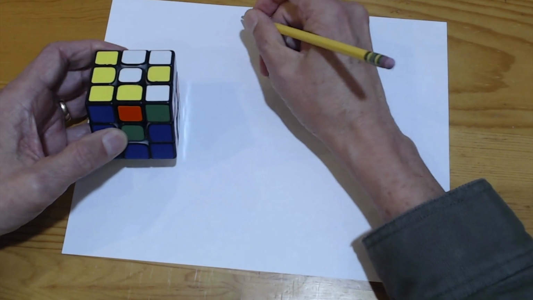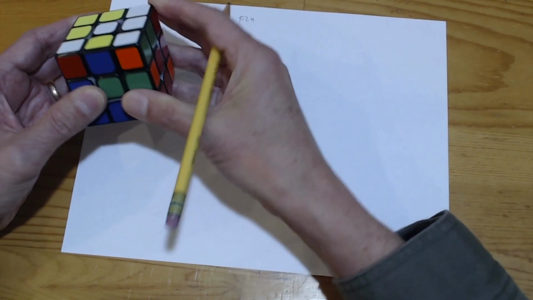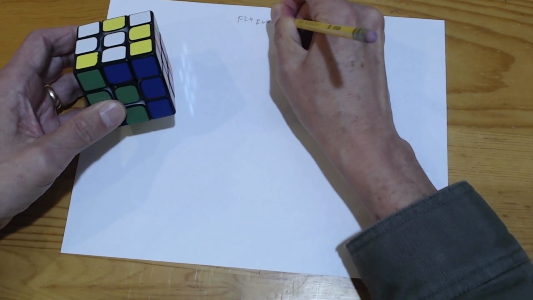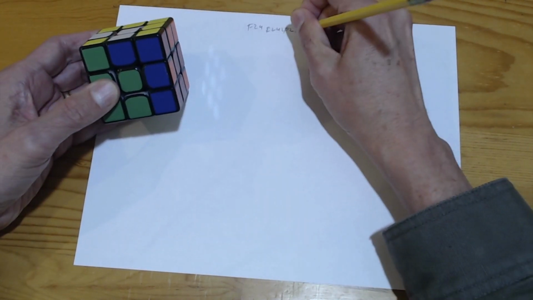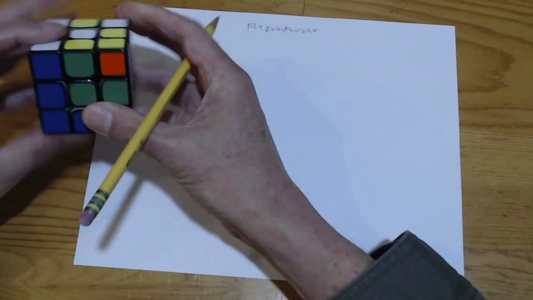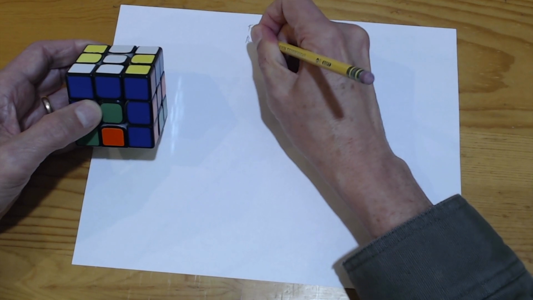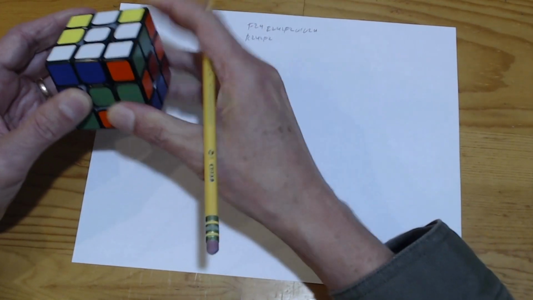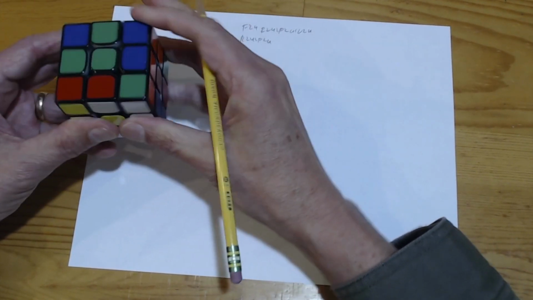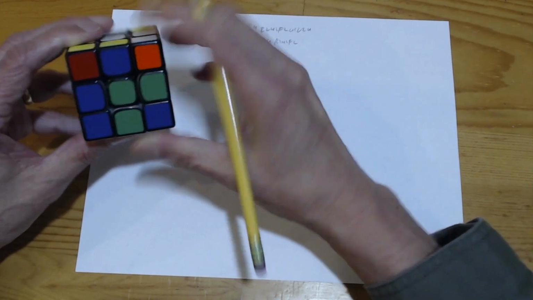So it's F2. The short one is F2 U R2 U2 F2 U prime L2 U. And then there's the long one, R2 U2 F2 R2 U2 F2 U R2 U2 F2 U prime B2 U.